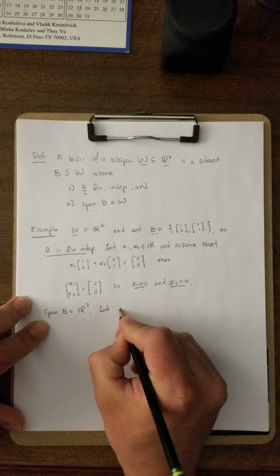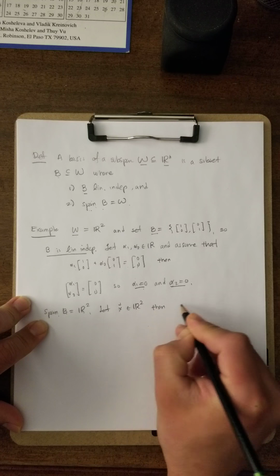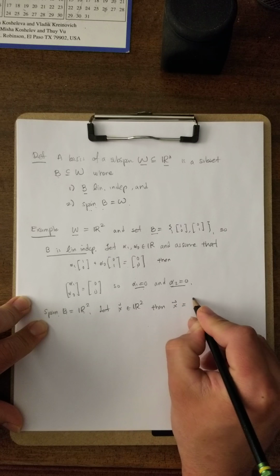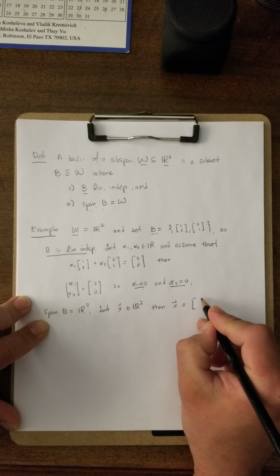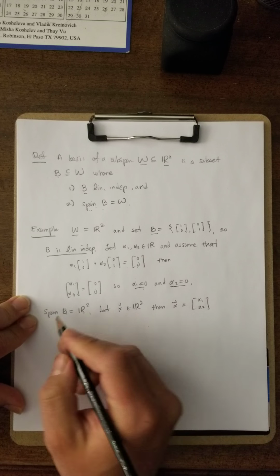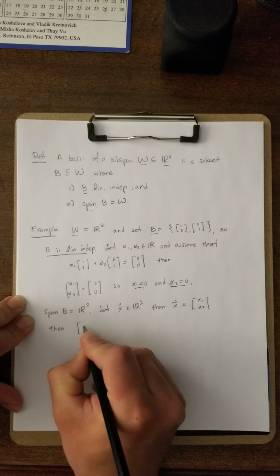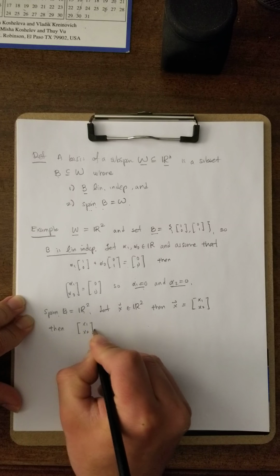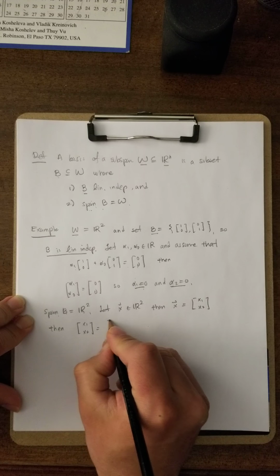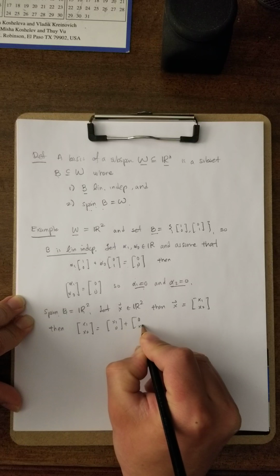So let X be a member of R2. Then X can be written as a column vector (x1, x2). But once I write it like this, we have that (x1, x2) can be decomposed as (x1, 0) plus (0, x2).